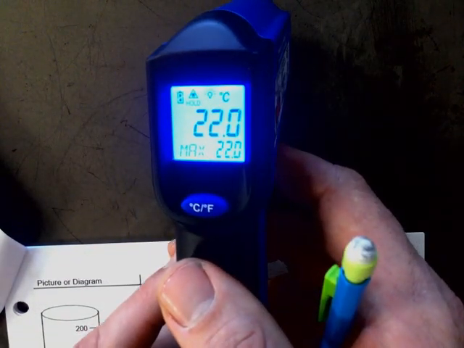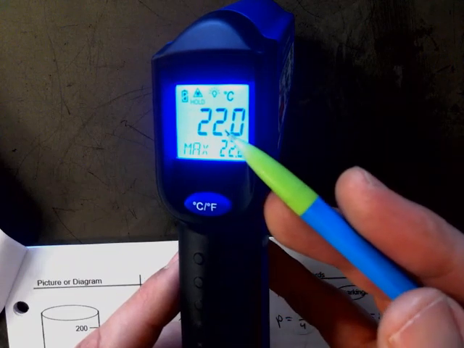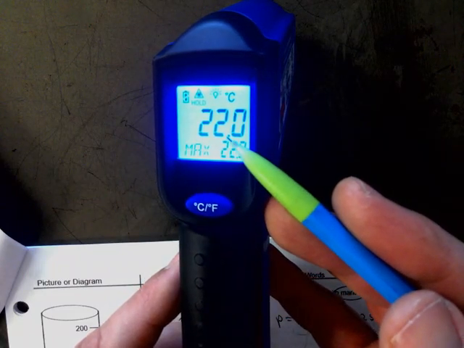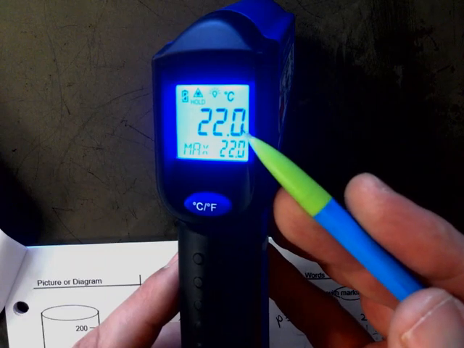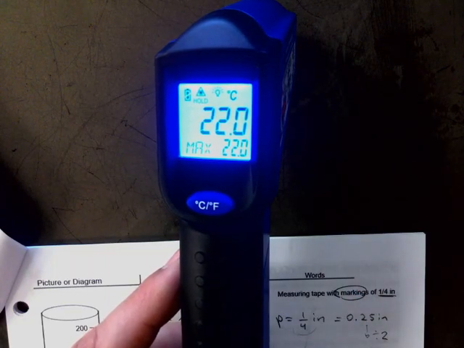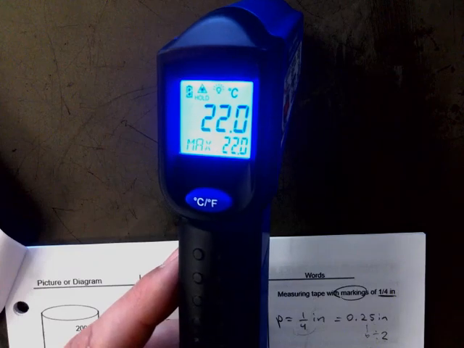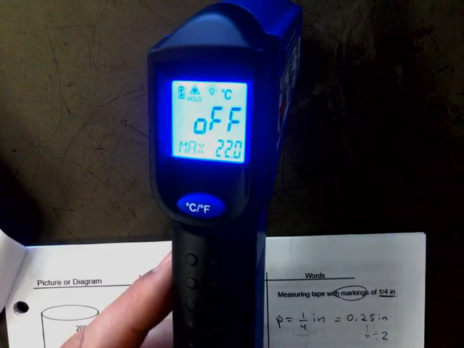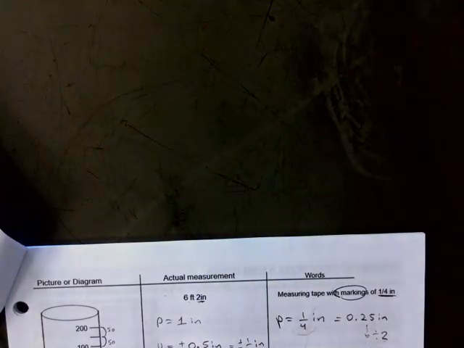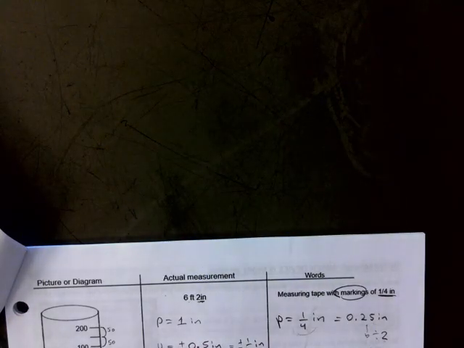There's a decimal right there. So the precision of this device, we're assuming, is 0.1 of a degree Celsius. Okay, that's the smallest this thing can go up. It will not detect anything smaller than that. It can't. Okay. All right.